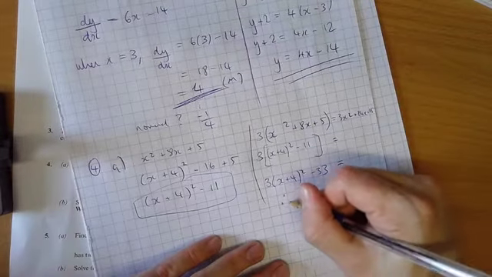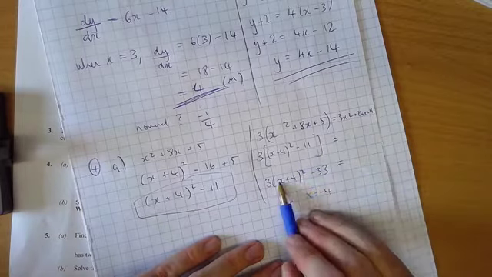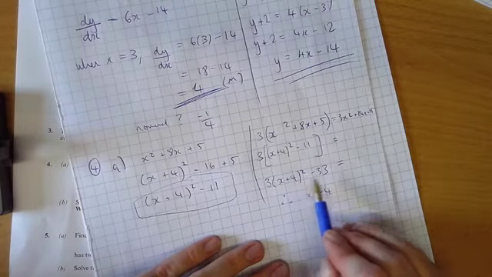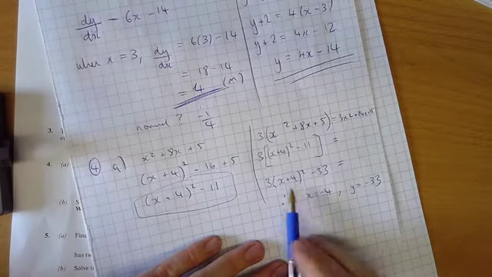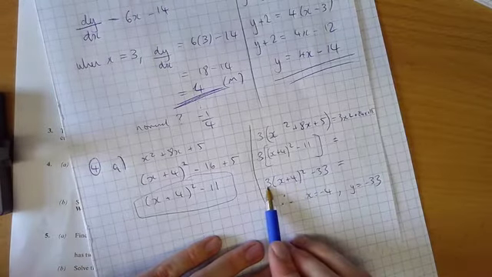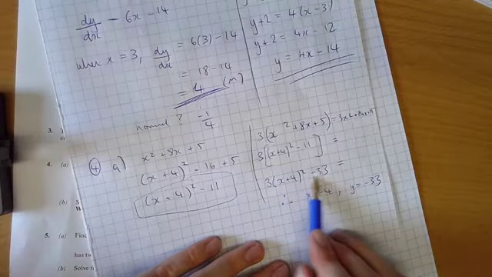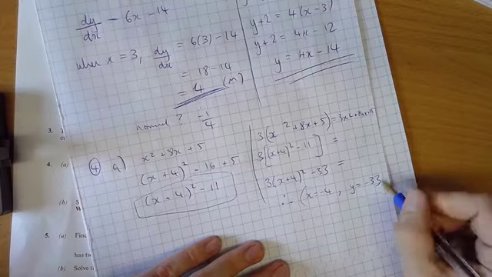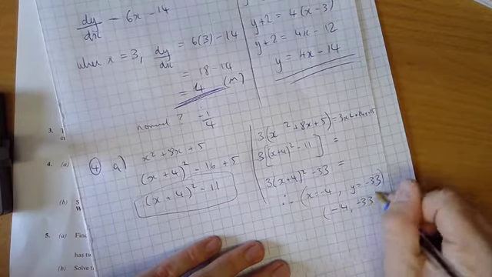Therefore, its least value is at x equals minus 4, because that's what makes this bracket 0. If that was 0, 3 times 0 is 0, but leaves a minus 33. So the y is whatever's left. But if that's 0, it doesn't matter what that number is. It will always just get times by 0, which is nothing. And the y will always be whatever's left by here. So that is the least coordinate. This is the way you'd write it.